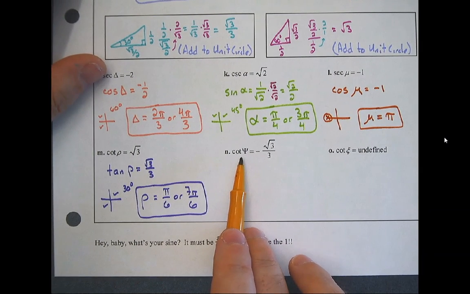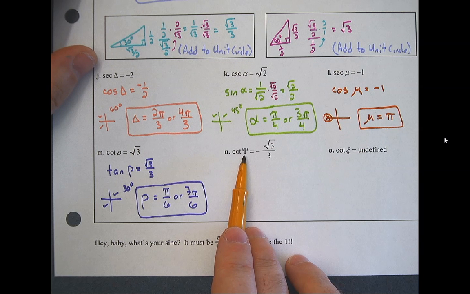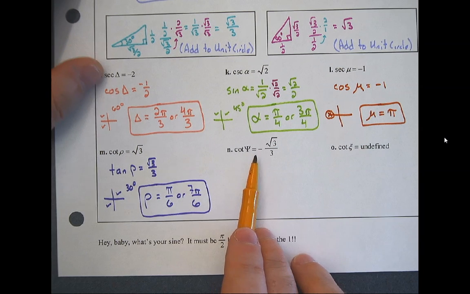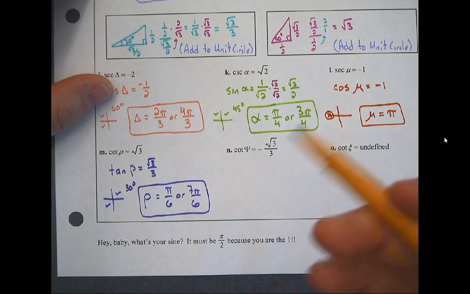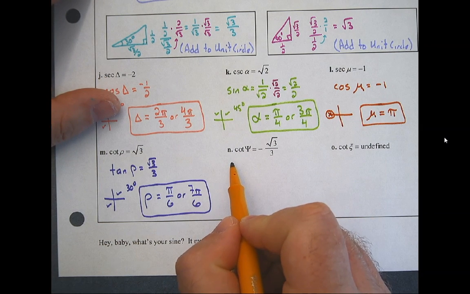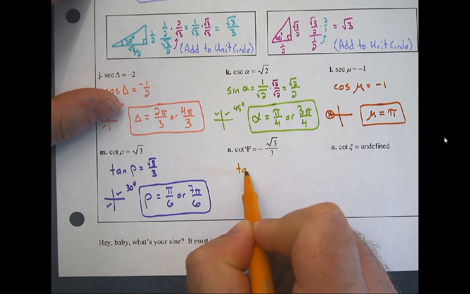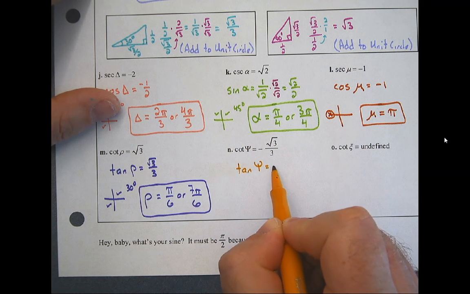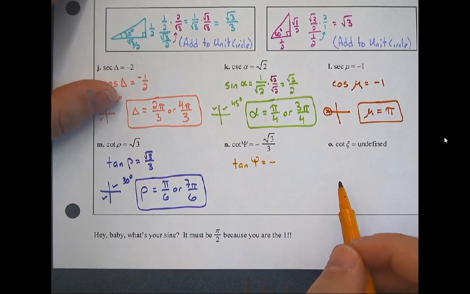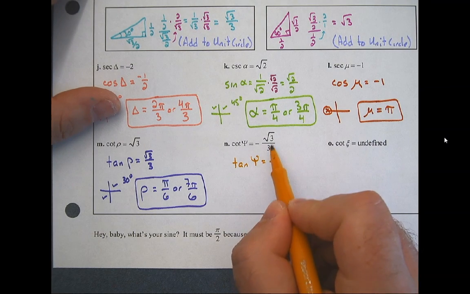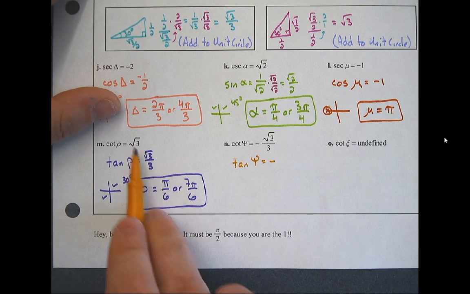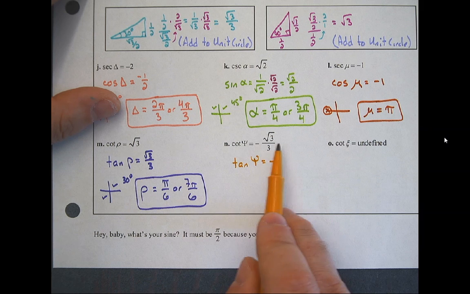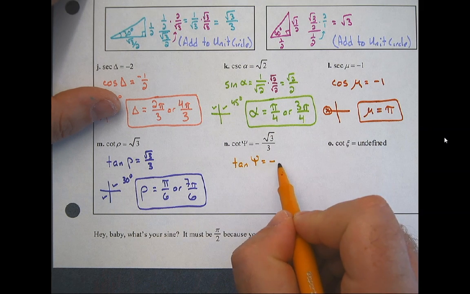Cotangent of psi is equal to negative root 3 over 3. I'm going to reciprocal that. Reciprocal of cotangent is tangent. The reciprocal of a negative is still negative, folks. It's not going to change the signs. But we just talked about this. So the reciprocal of root 3 was root 3 over 3. So the reciprocal of root 3 over 3 would be root 3.